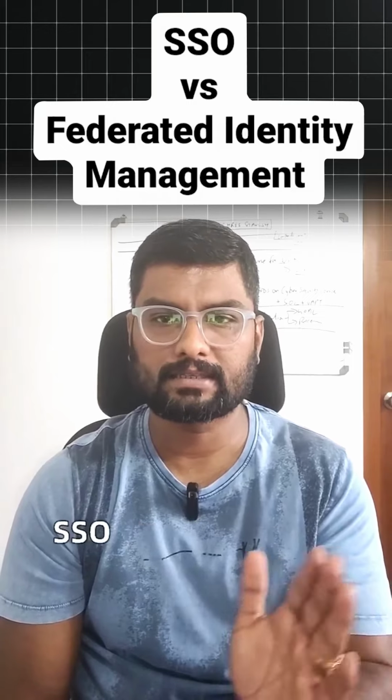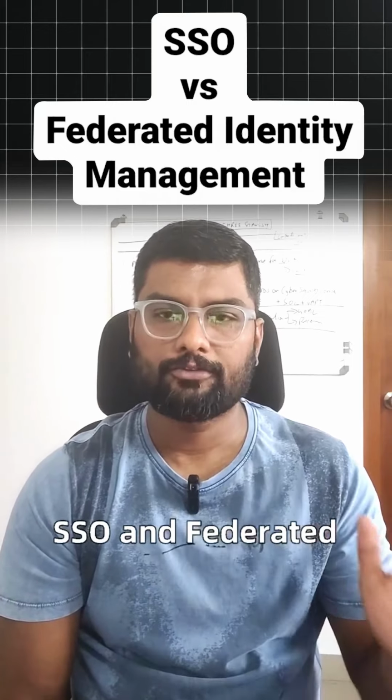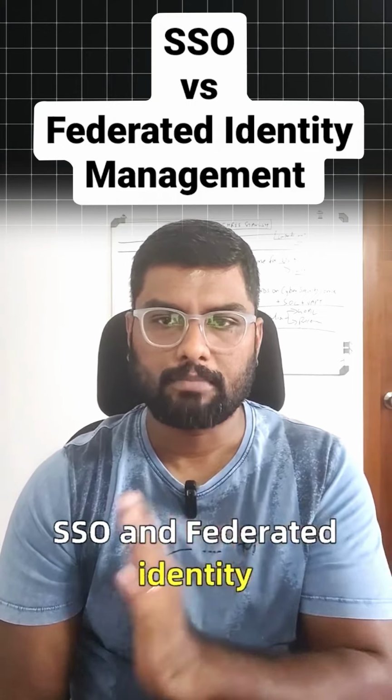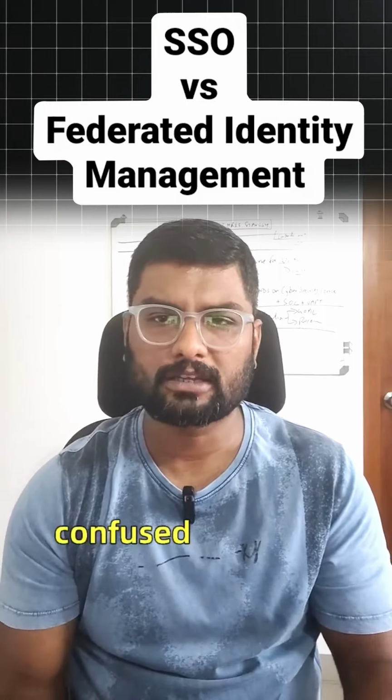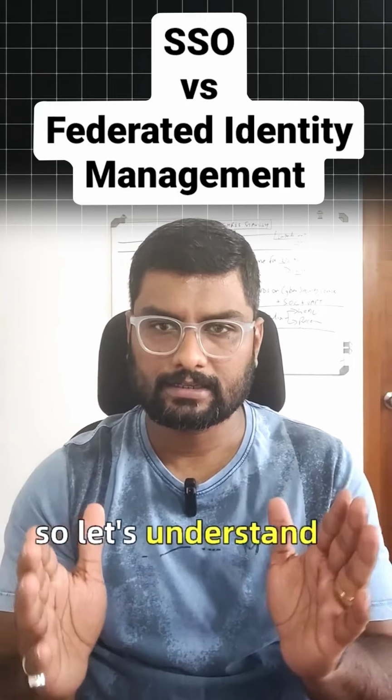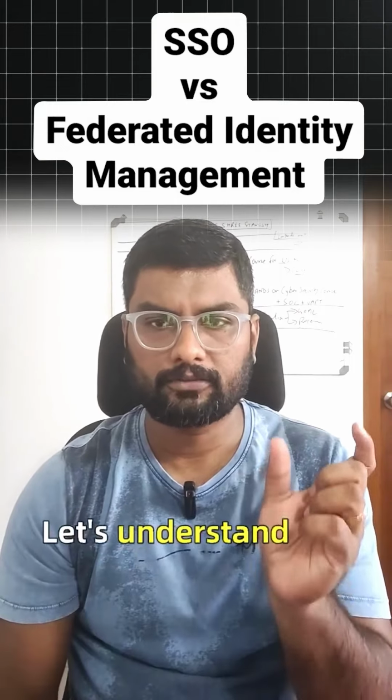Difference between SSO and Federated Identity Management. I've seen a lot of people get confused with this. So let's understand in phases. Let's understand the first point.